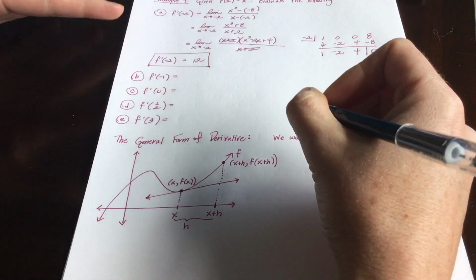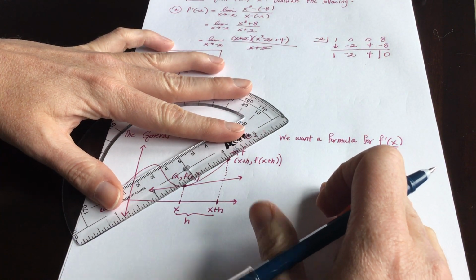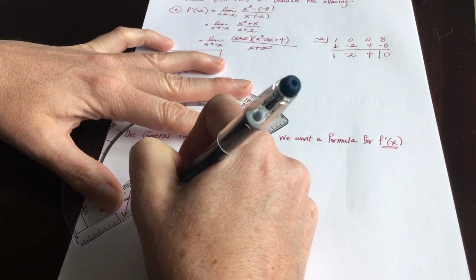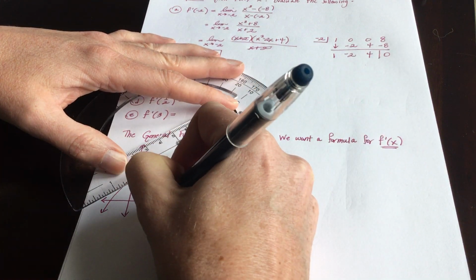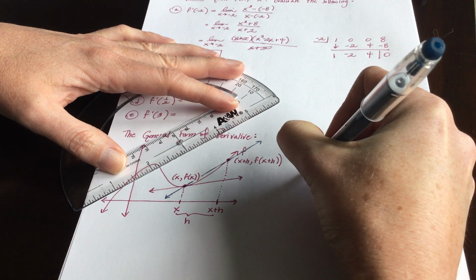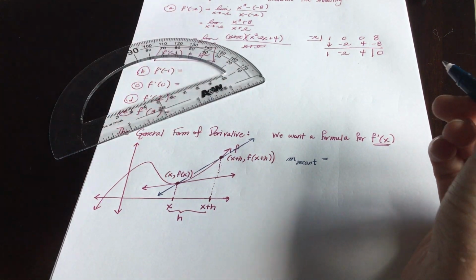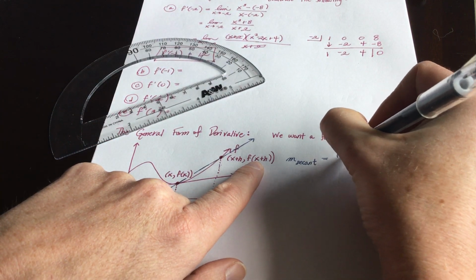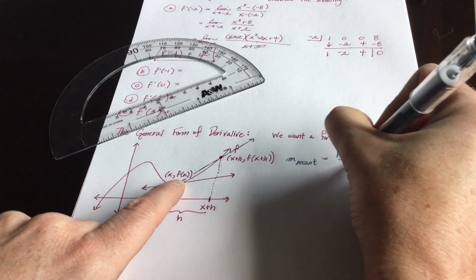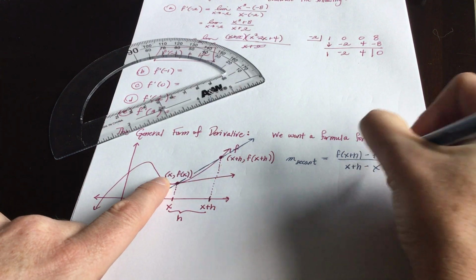So let's talk about first the slope of a secant line, which is not ultimately what we want, but that's okay. So what would the slope of this blue line here be? What would it be? Algebra 1, it would be f of the quantity x plus h minus f of x. So there's your rise all over your run, which would be x plus h minus x.